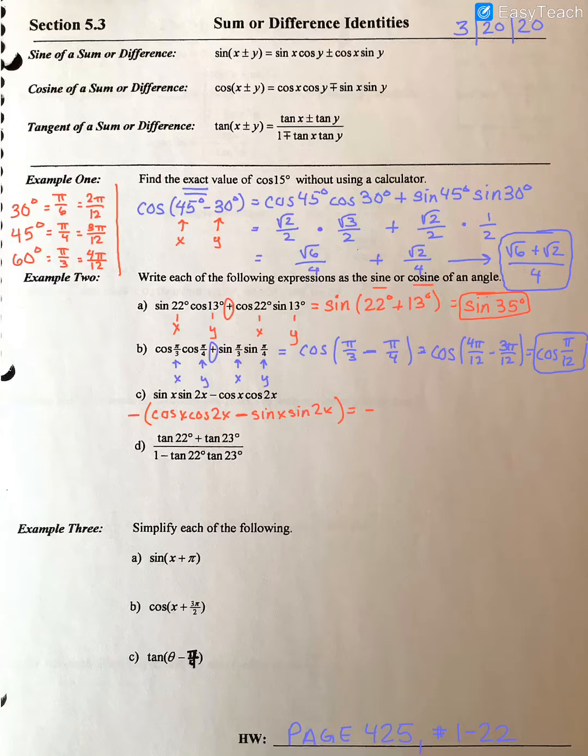We decided this was a cosine identity, so I'm going to say cosine. I need my x and y values, so to speak. My x value is going to be an x. My y value is going to be a 2x. So this is x and 2x. Look at my parentheses here. I have cosine minus sine. And the cosine says to flip the sign. So this is going to be a plus. Clean it up. And I have the negative cosine of 3x.